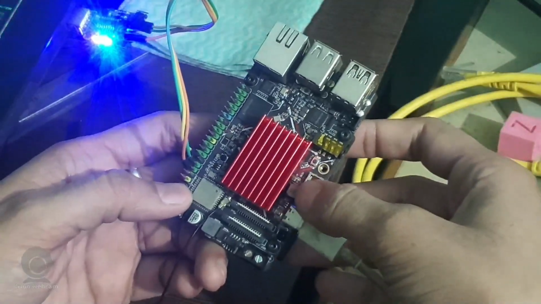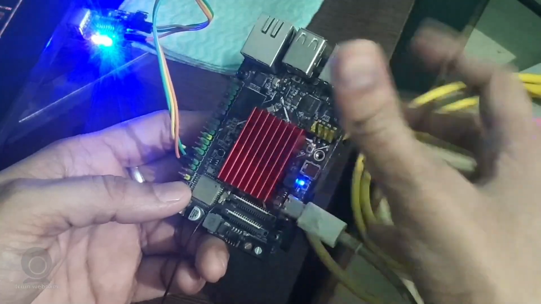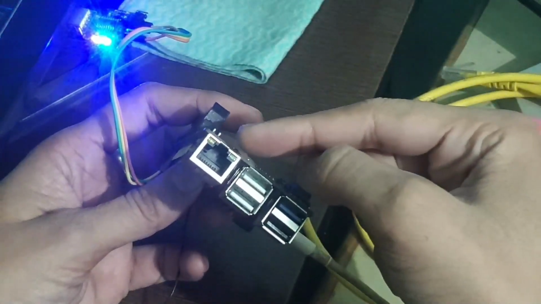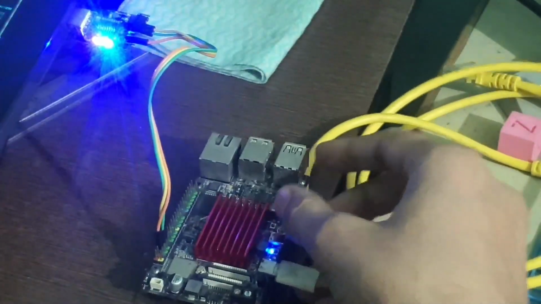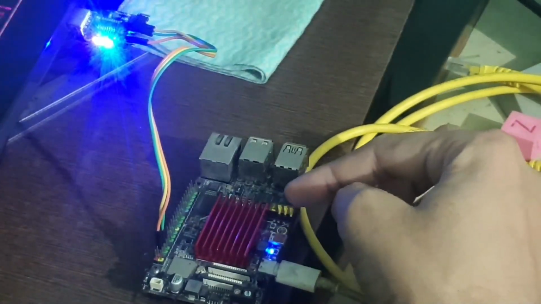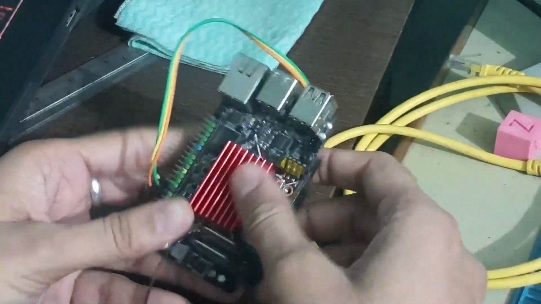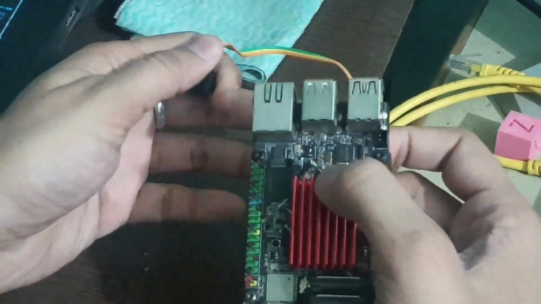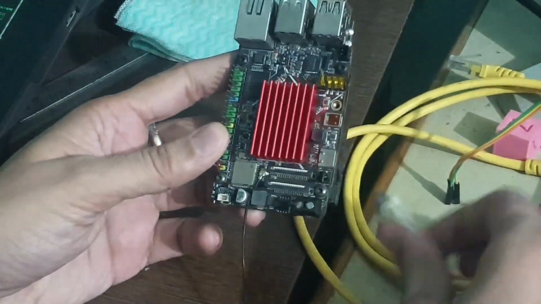Now the green light stops blinking, so there is no power, and the shutdown is complete. Now you can safely unplug the device and the power, and your Wi-Fi password is saved. You can plug it in again.